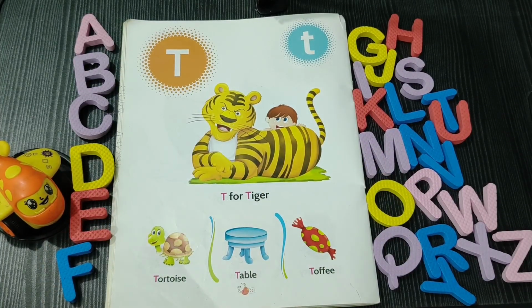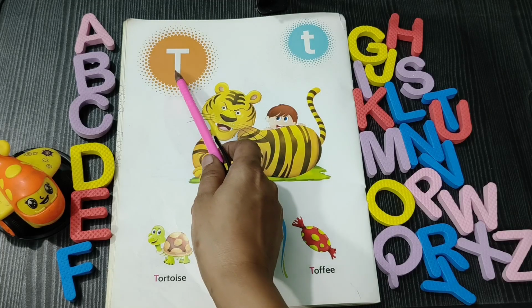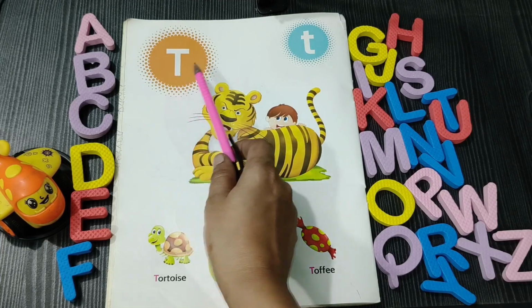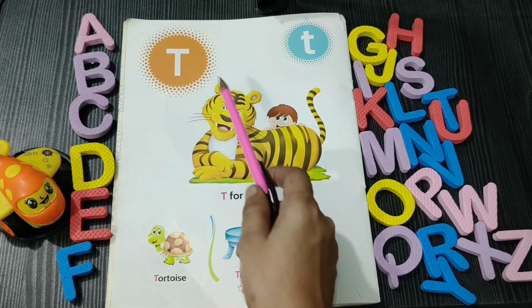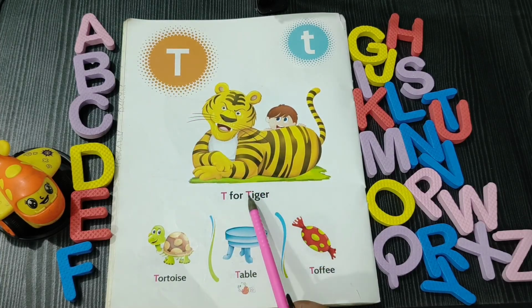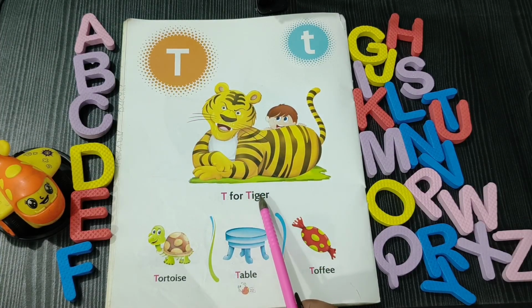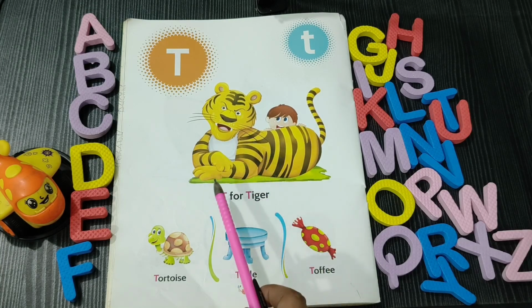Today we are going to learn letter T. This is uppercase T and this is lowercase t. T is for tiger. Tiger. Tiger means cheetah.